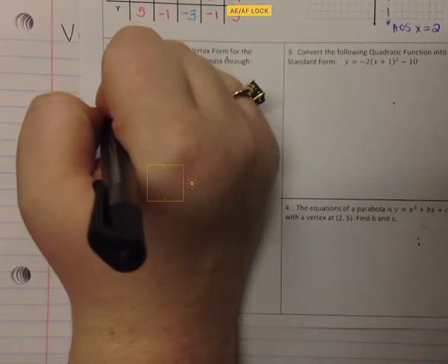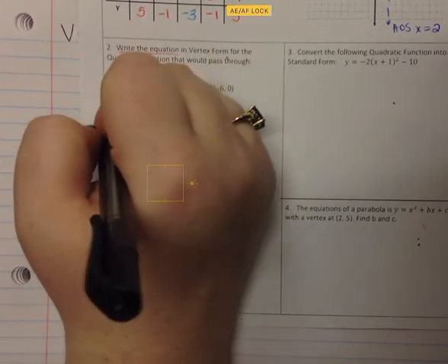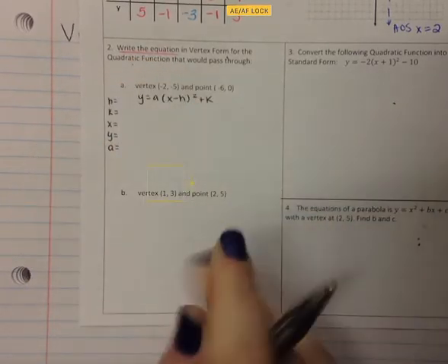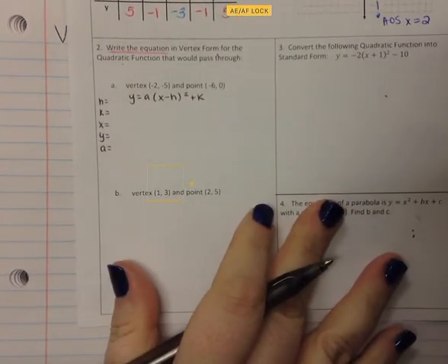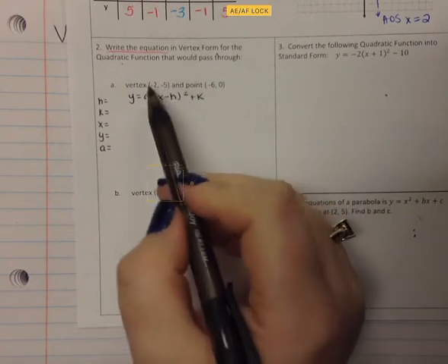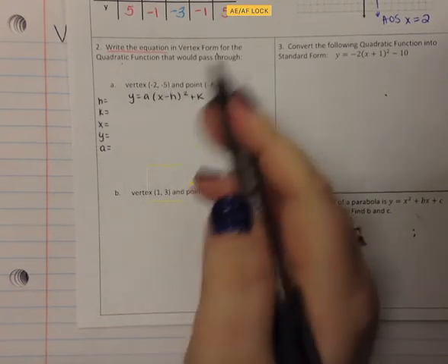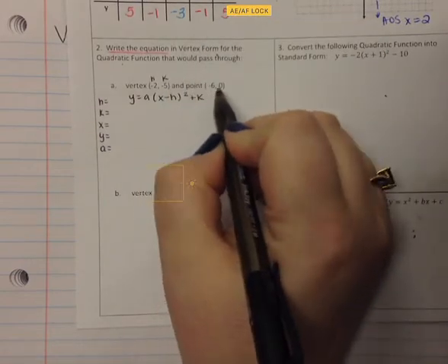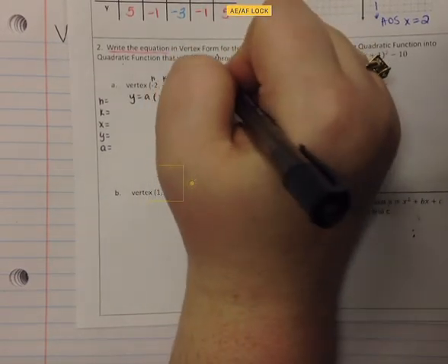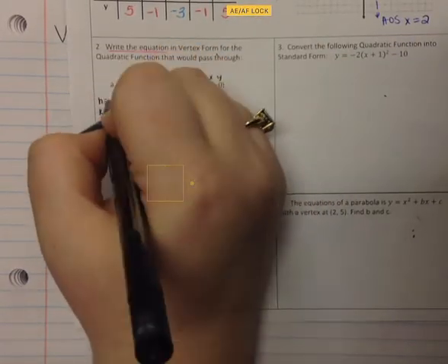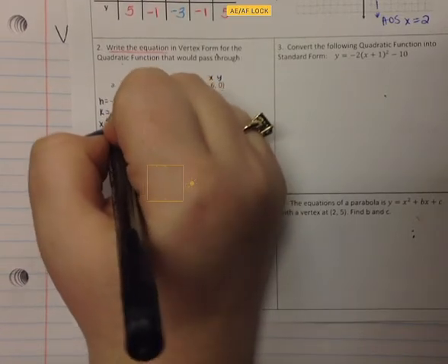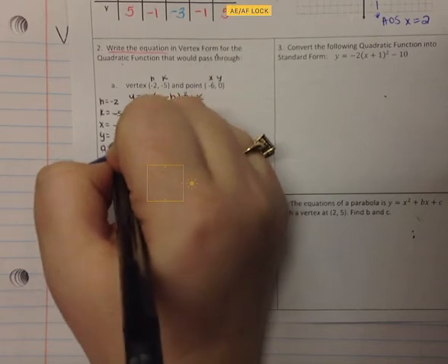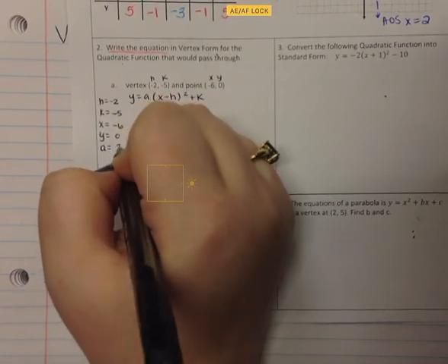So we have h equals, k equals, x equals, y equals, and a equals, the same way we did it before with intercept form. The vertex gives us our h and k. This is h, this is k. And a random point gives us our x and our y. So h is equal to -2, k is equal to -5, x is equal to -6, and y is equal to 0. We don't know a yet.